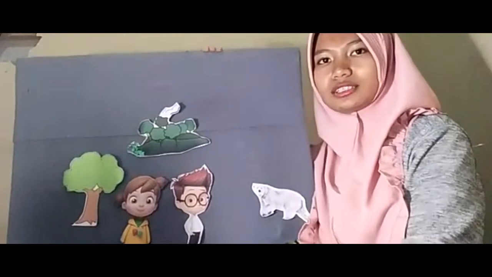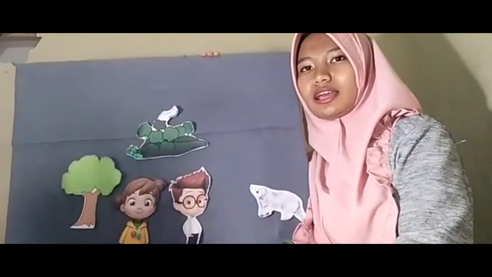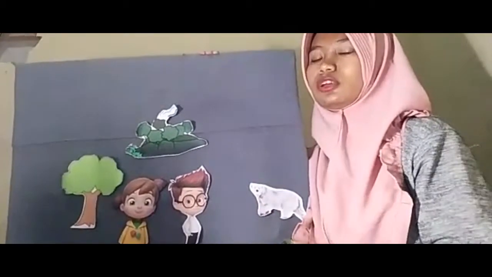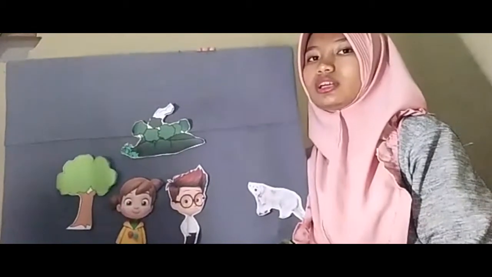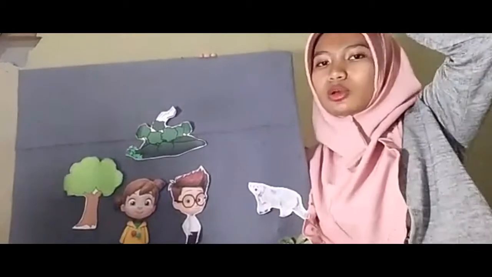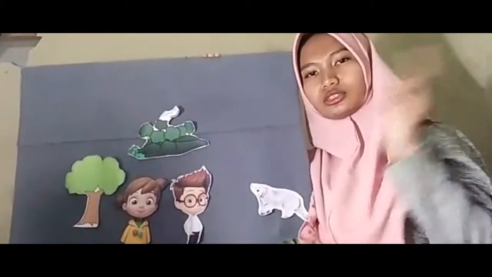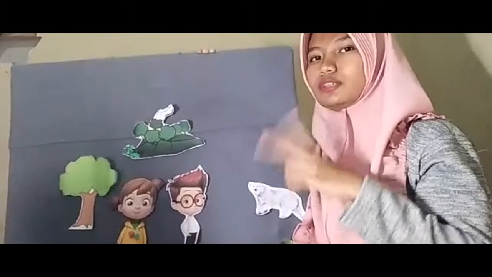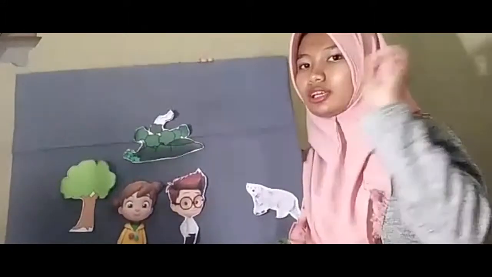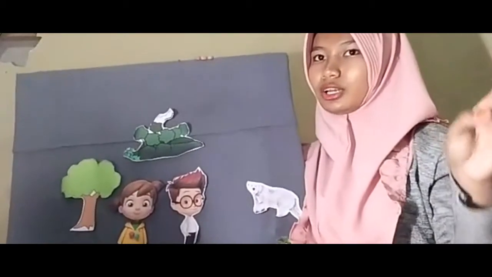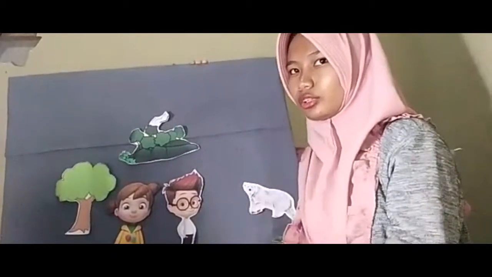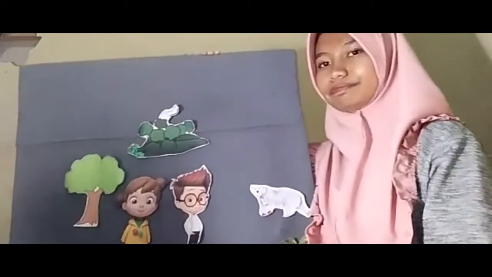In these activities, the teacher asks two students to come to the front of the class to retell using flannel board and figurines. One student retells and another student places figures on the flannel board according to the story.